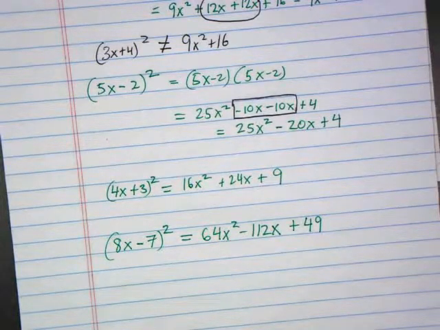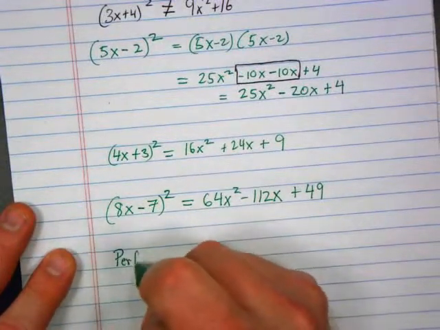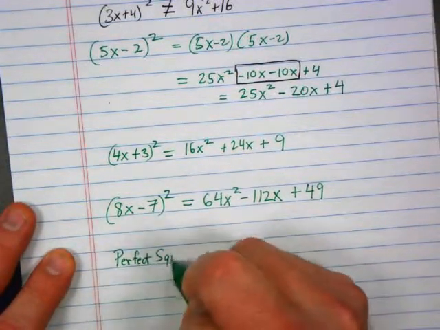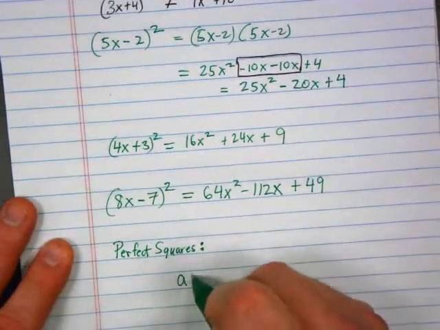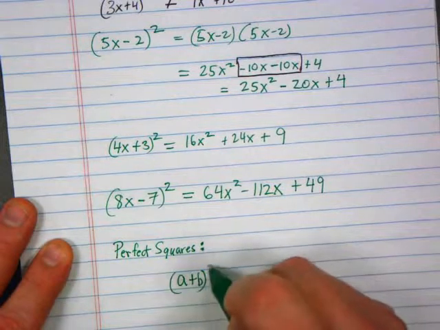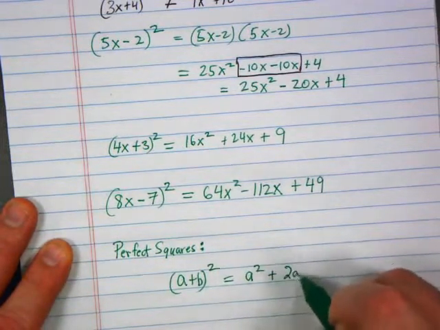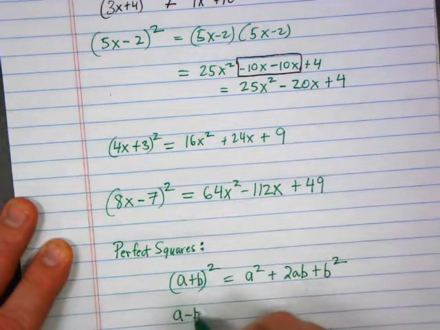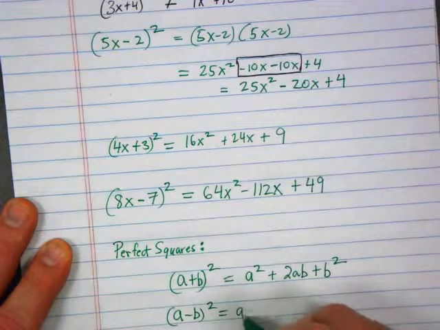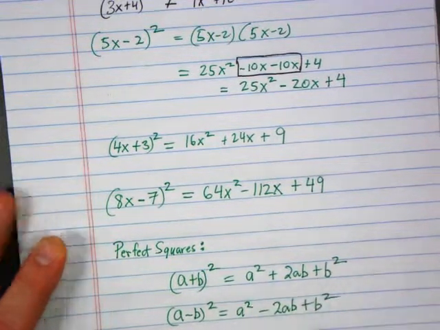So what you'll see in your book is you'll see some formulas, and these are called perfect squares. And it'll look like this. It'll say a plus b whole thing squared is a squared plus 2ab plus b squared. And conversely, a minus b whole thing squared is a squared minus 2ab plus b squared.